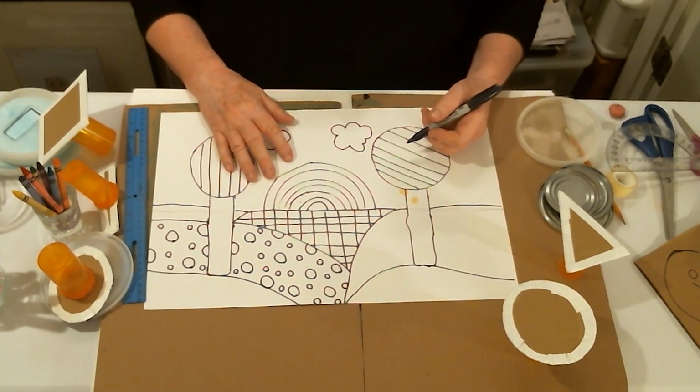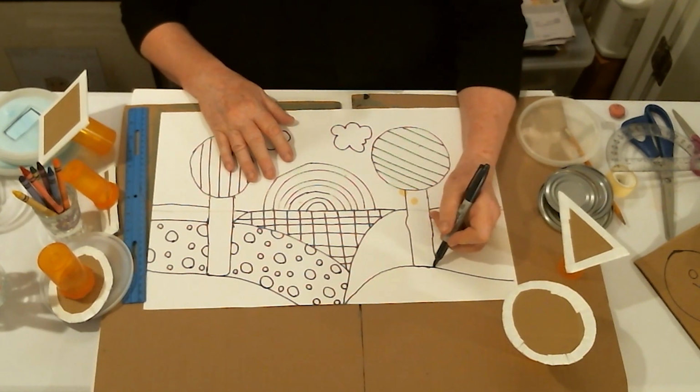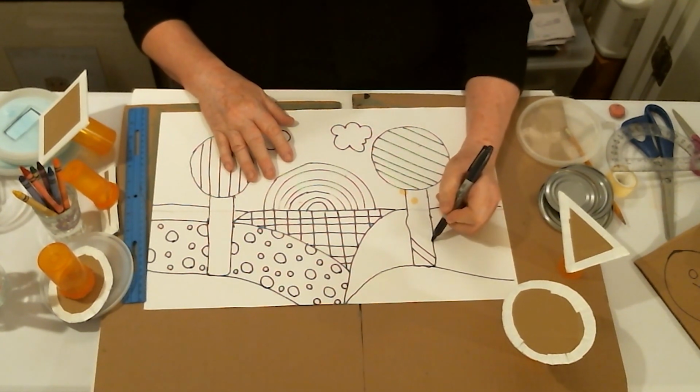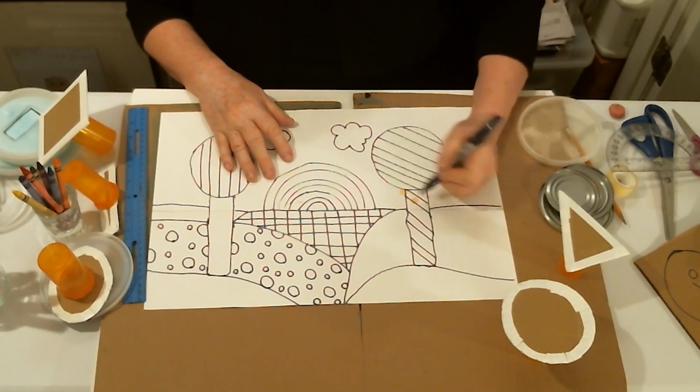That's it. All right, so we've got some shapes going here. What should we do for our trees? Do you think that might look good? Candy cane? So candy canes are diagonal lines. I think that might look good.